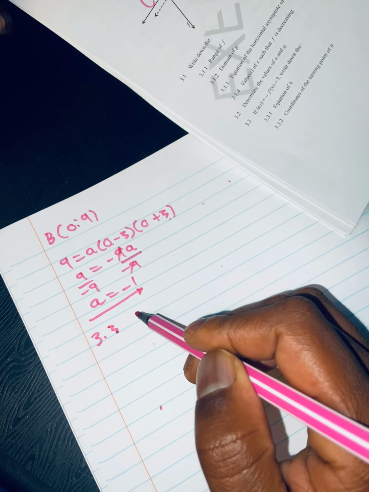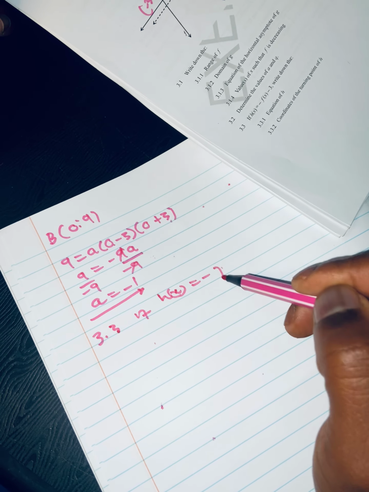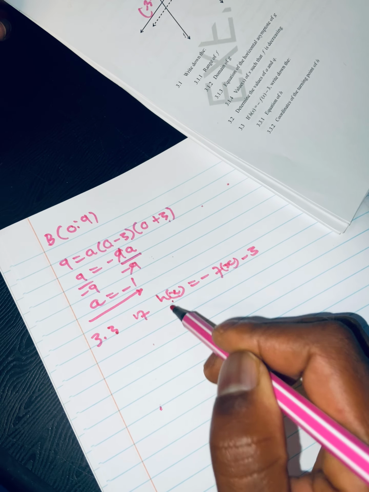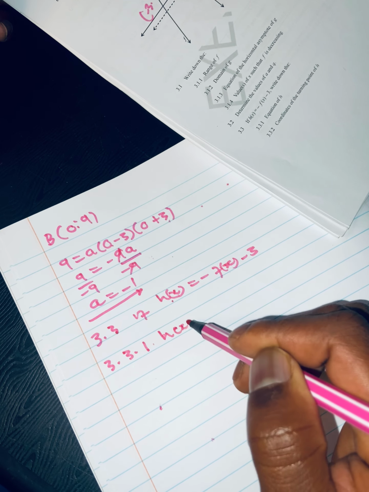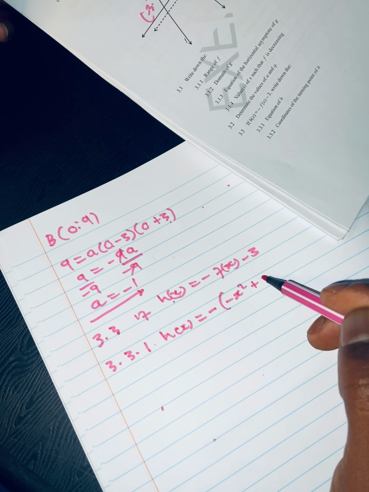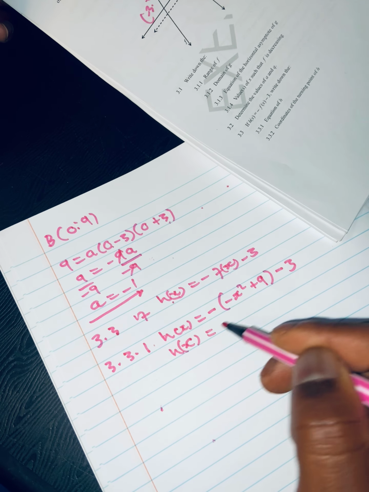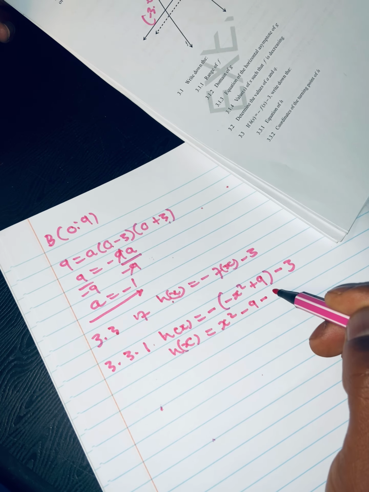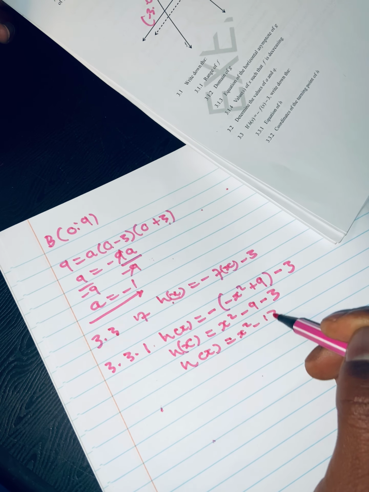3.3. They are saying if h of x equals negative f of x minus 3, then write the equation. So write down the equation of h of x. So 3.3.1, you are going to have h of x equals negative. We have the equation which is negative x squared plus 9, minus 3. Then h of x will be equal to positive x squared, then minus 9 and minus 3. So the equation of h of x is going to be x squared minus 12.